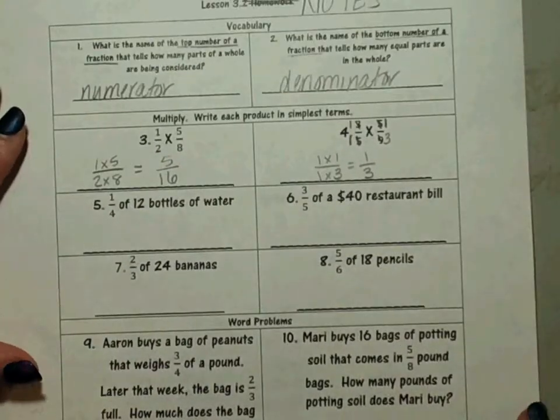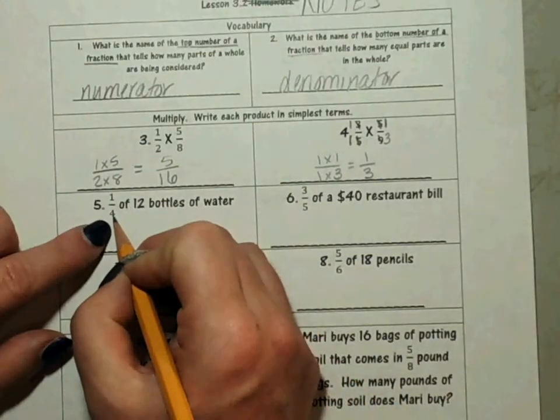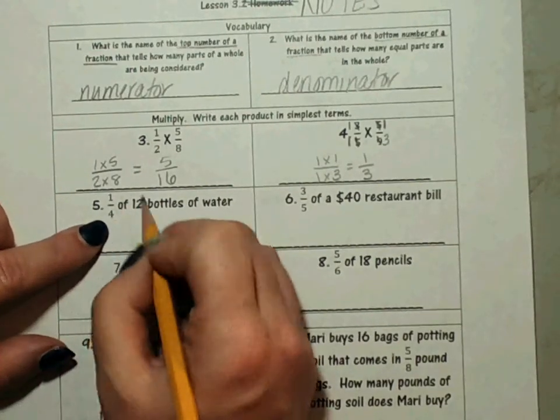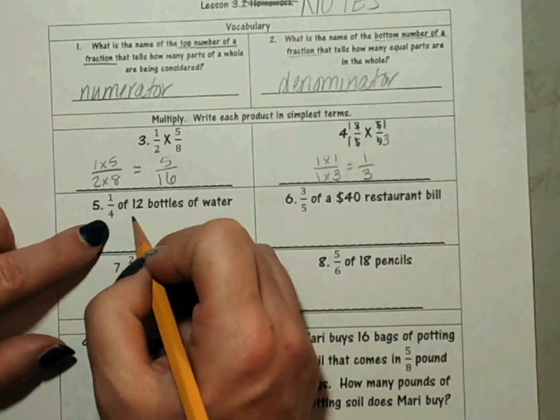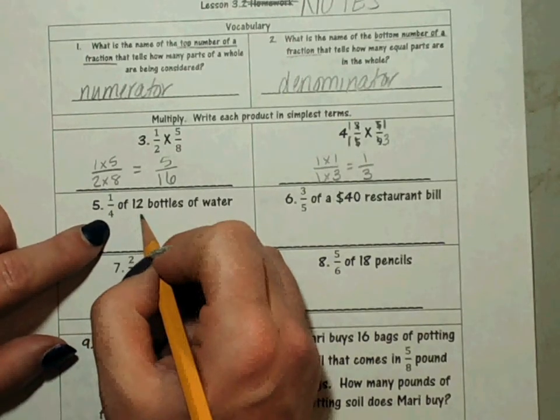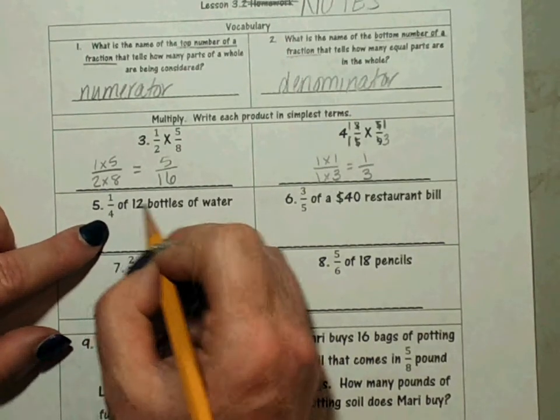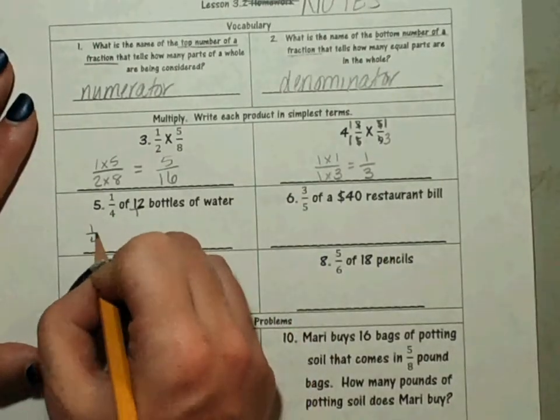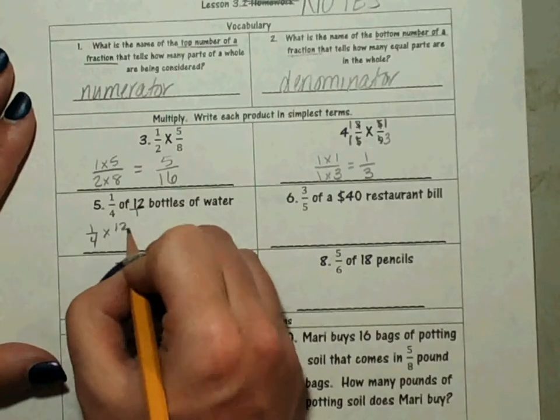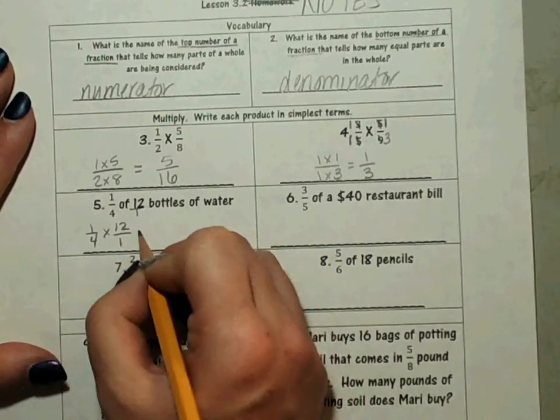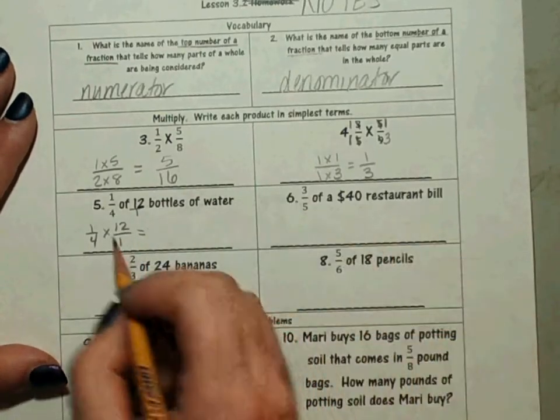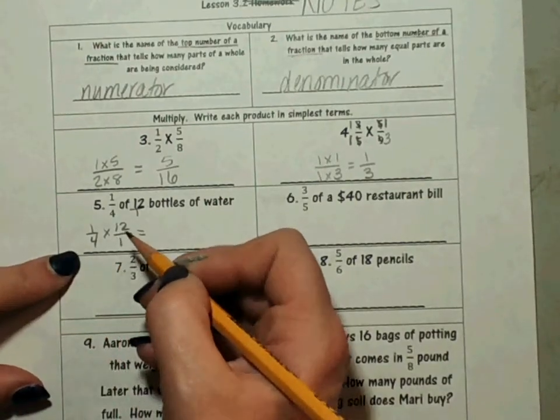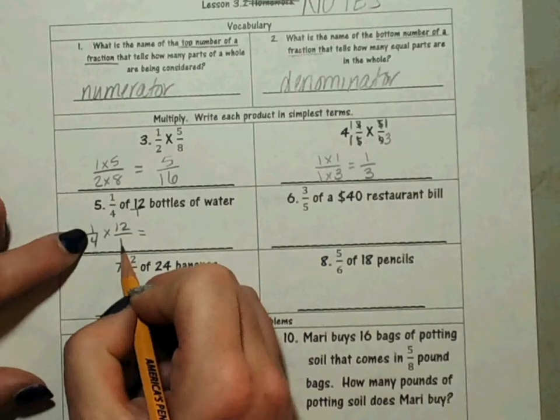Make sure you try to cancel diagonally before you work it out. It makes it a lot easier. The numbers aren't as tough to deal with. Now if we're looking for 1/4 of 12, remember, in order to multiply fractions, we need to make that whole number a fraction. In order to make a whole number a fraction, we put it over 1. So this is saying 1/4 times 12 over 1.